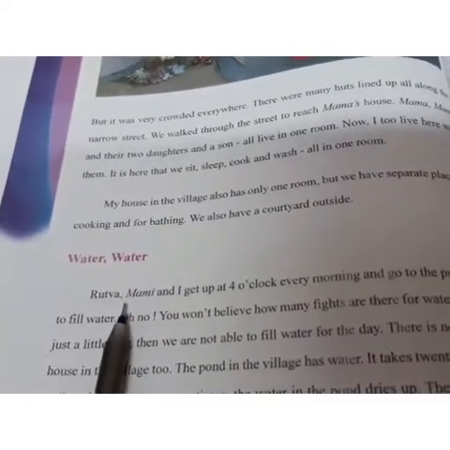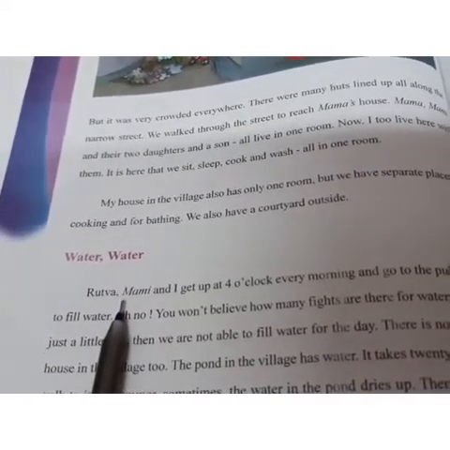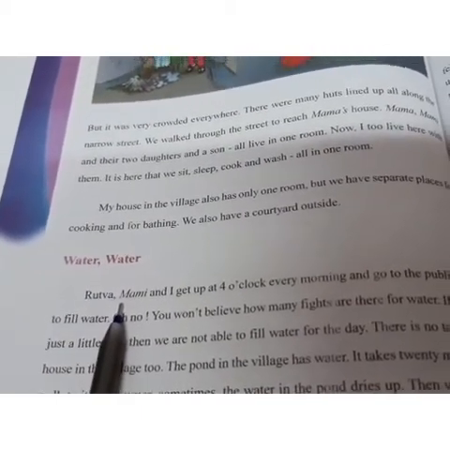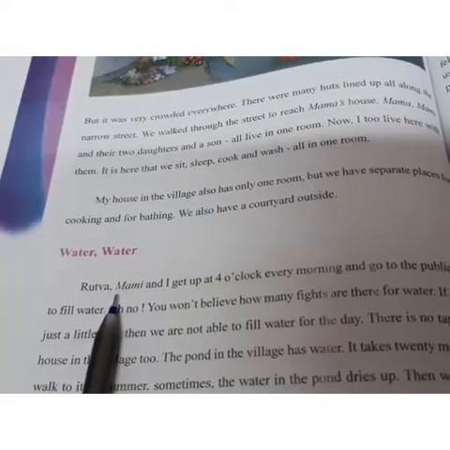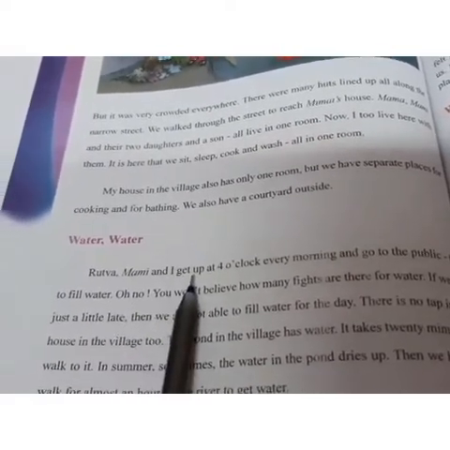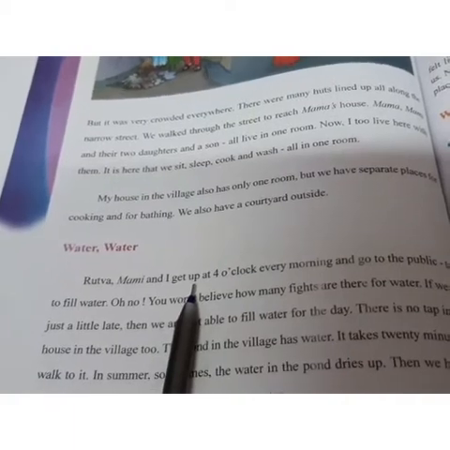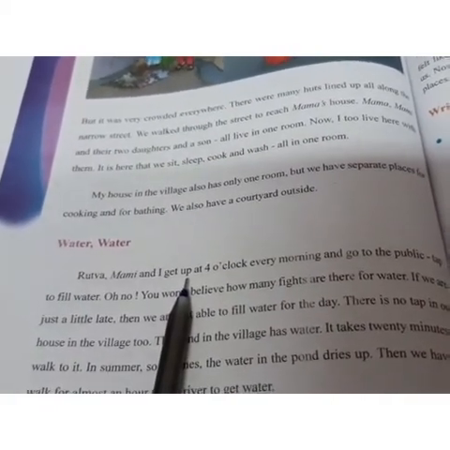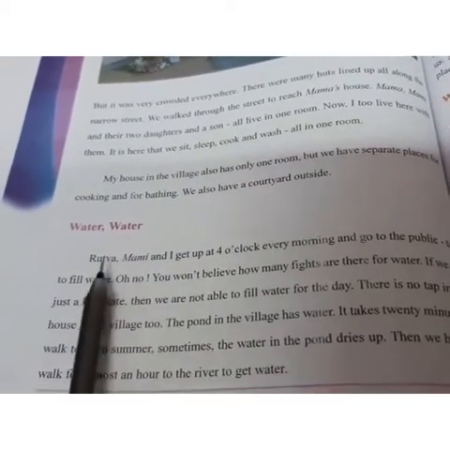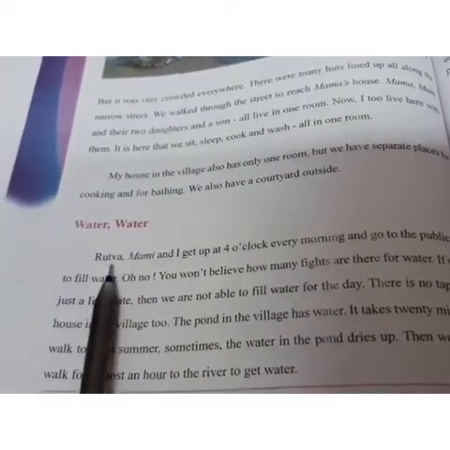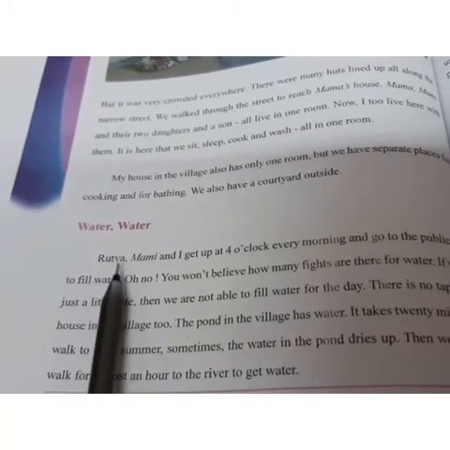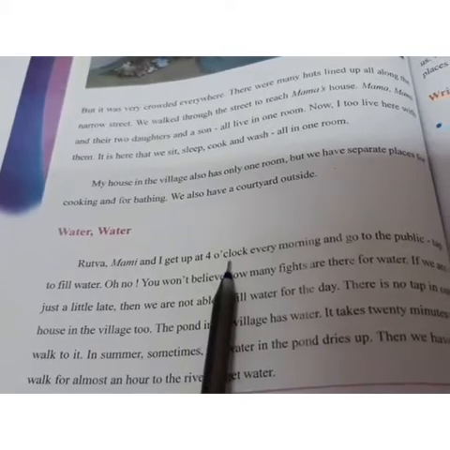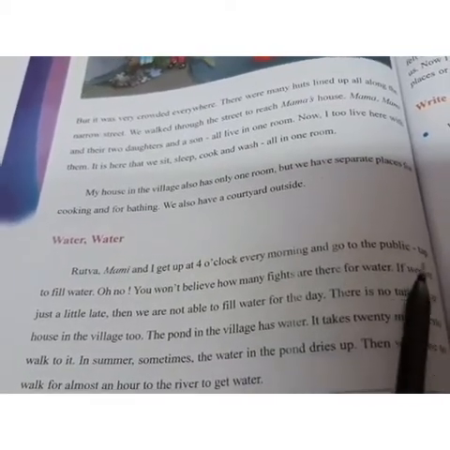Now here where the mama used to live, they had a public tap. That means there was one tap and all the people living in that lane had to get the water from that tap only. That was the one tap provided by the municipality in that lane, and the people had to get water getting up early at 4 o'clock in the morning. So now Tejal is telling that Rutwa is her mama's daughter, and Rutwa, Mami and I, all 3 of them get up early at 4 o'clock in the morning, and then they go to the public tap to fill the water.